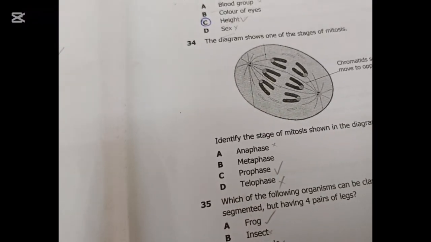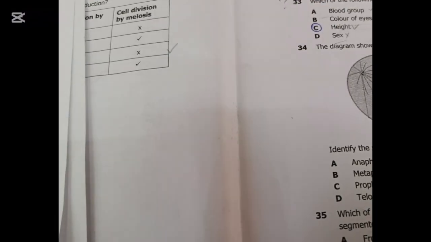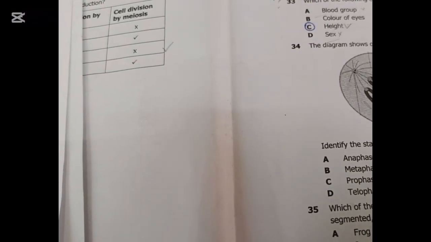The diagram shows one of the stages of mitosis. Okay, identify the stage of mitosis shown in the diagram. So it's anaphase.